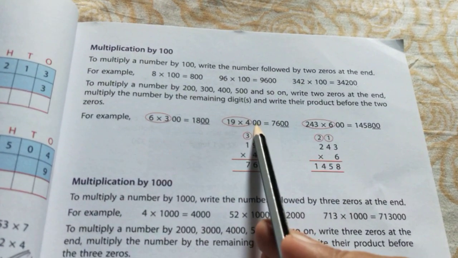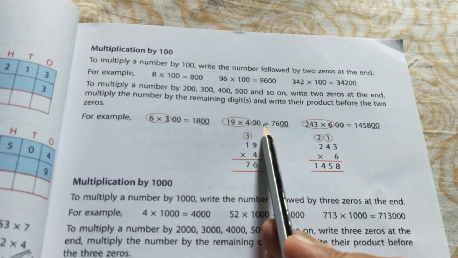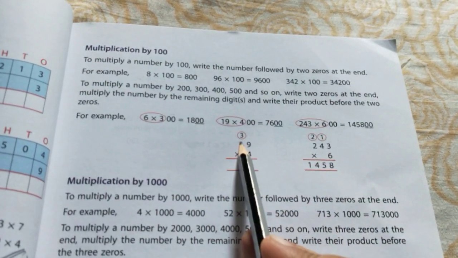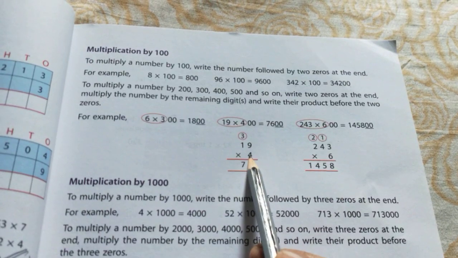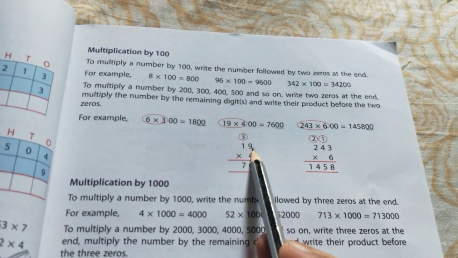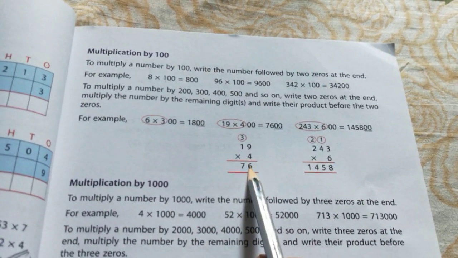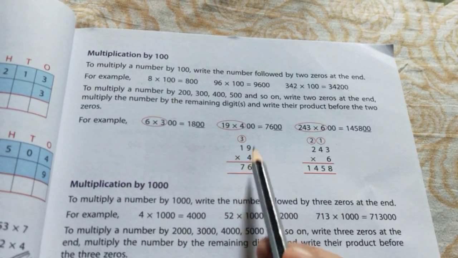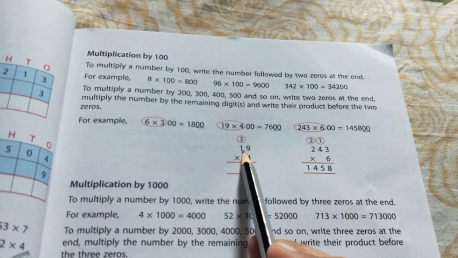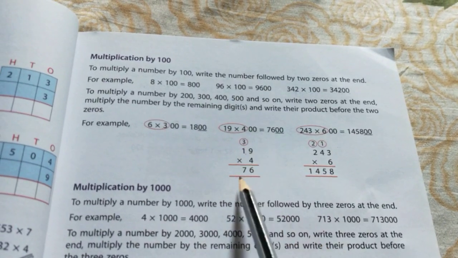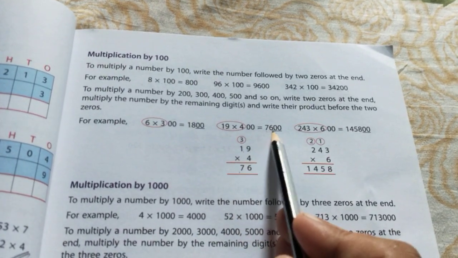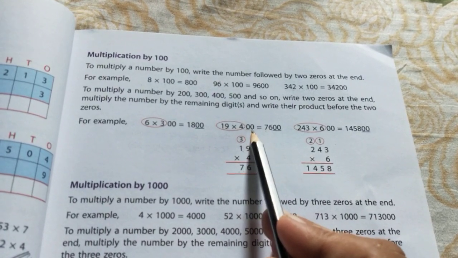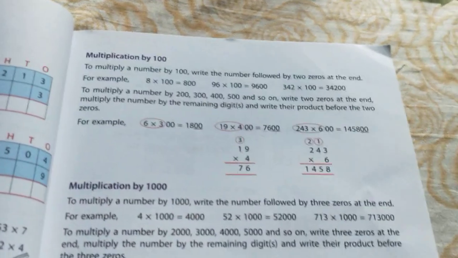You keep these zeros aside for a while. You first multiply 19 by 4. 4 9s are 36. You write 6 over here, you carry 3 on top of the next number. 4 1s are 4, 4 plus 3 is 7. You write 76 and you add these two zeros over here.